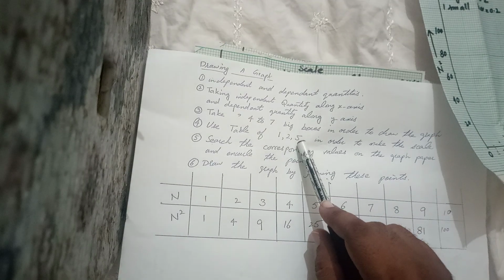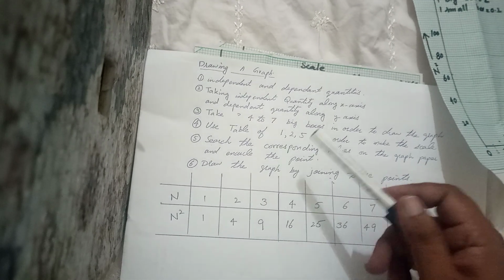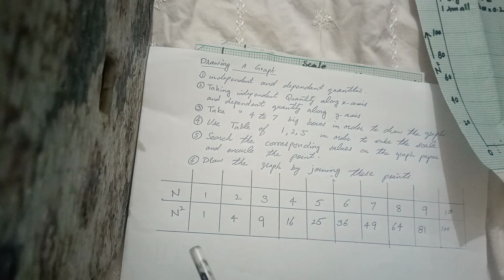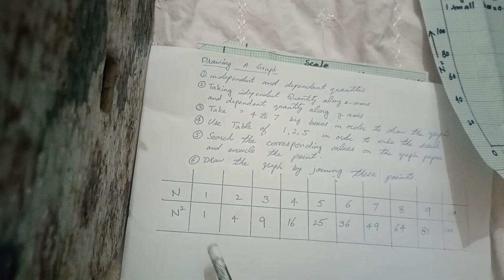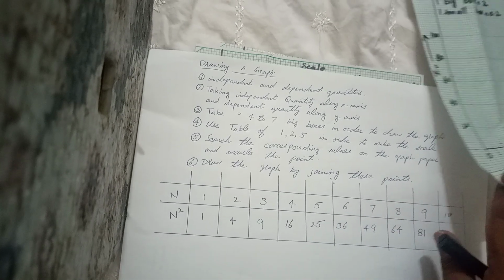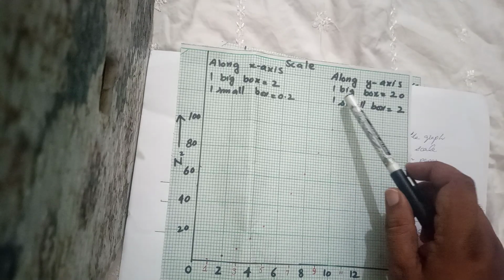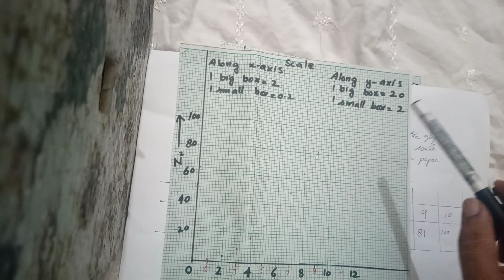If we take 5, we have to use 20. If I take 10, I will have to use 10 boxes. But if we use 20, then I will have to use only 5 boxes. That is also a good choice. So along the y-axis, one big box is equal to 20, and thus the small box has a size of 2.